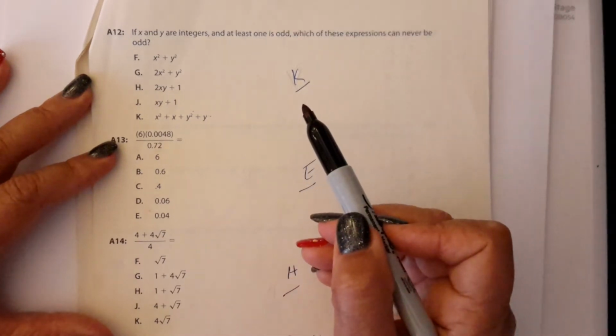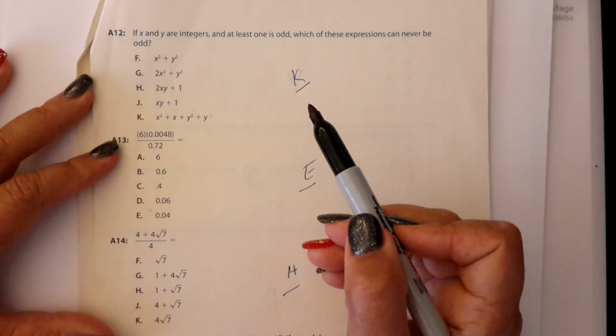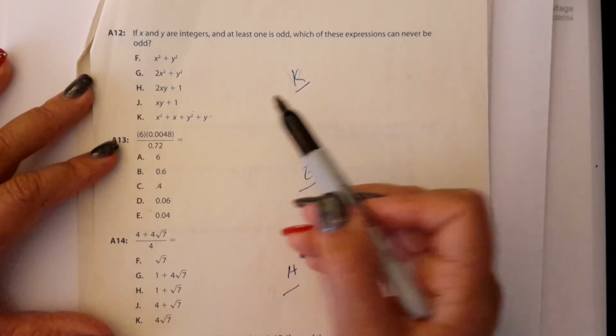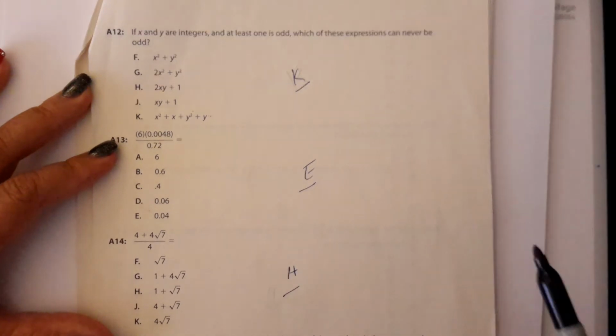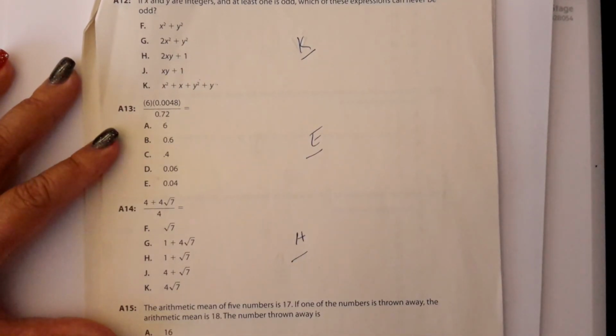And I highly advise you that you memorize all the rules about odds and evens. For example, odd times odd is always odd. Odd to any power is always odd. Odd plus odd is always even, and so on and so on. Maybe later on I will have the chance to explain this a little bit better.